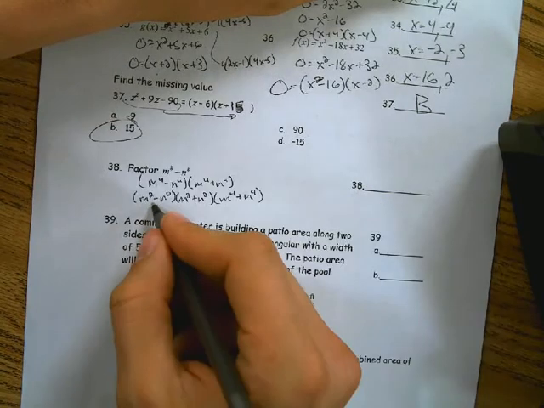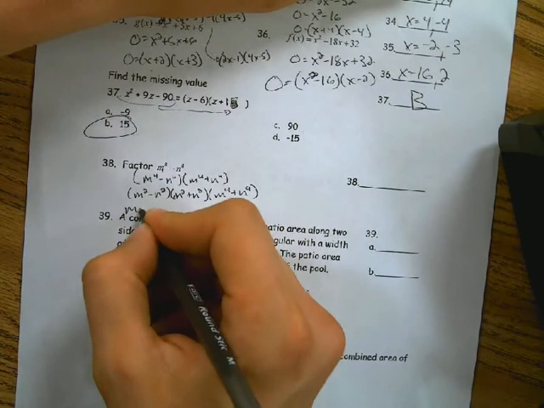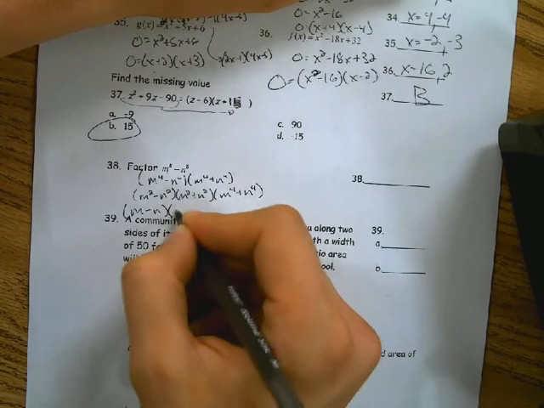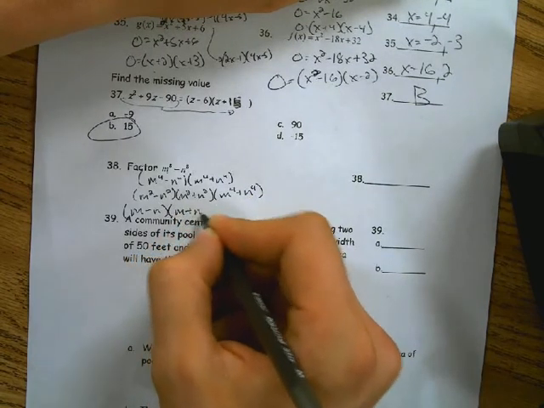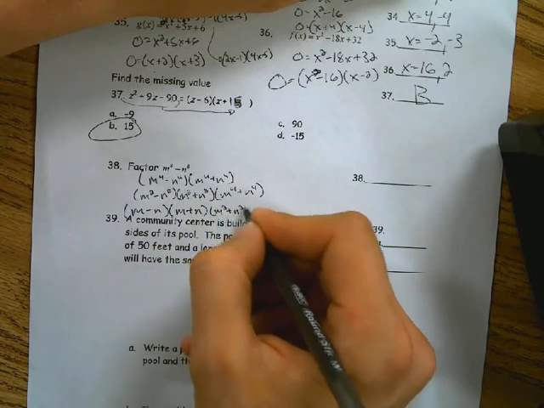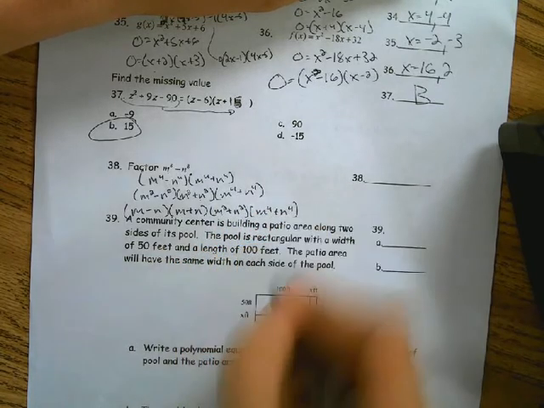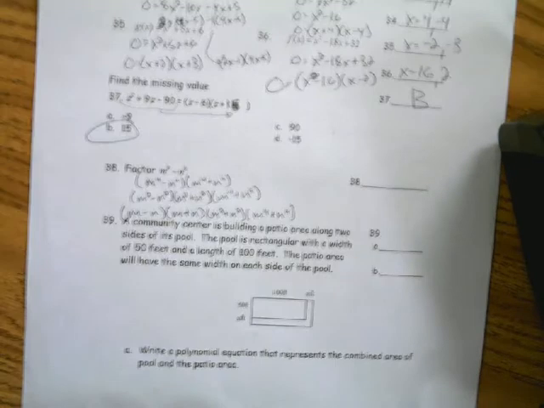And then this, the m squared minus n squared, factors out one more time to m minus n, m plus n. And then, of course, these two stay. So m squared plus n squared, and then m to the 4 plus n to the 4. It's a very long problem, but it's handy to know.